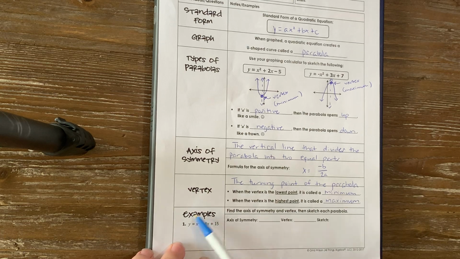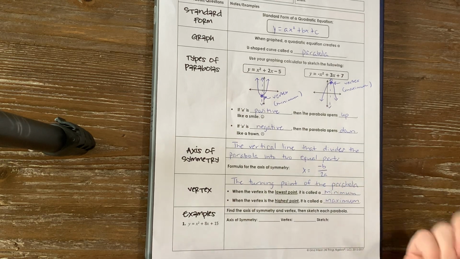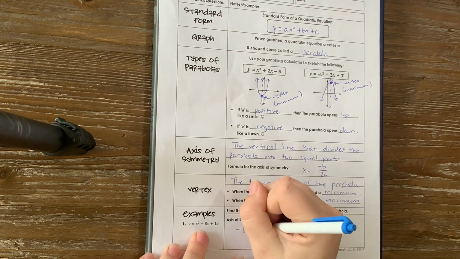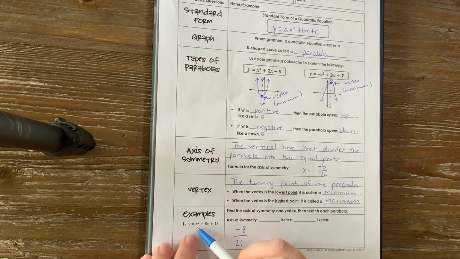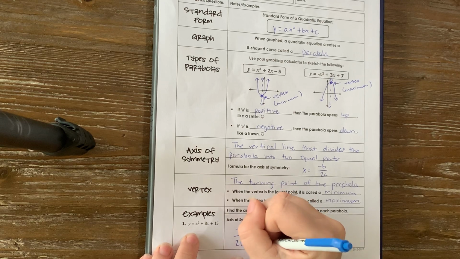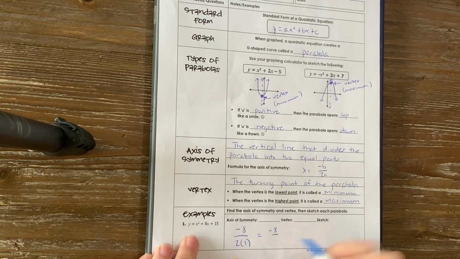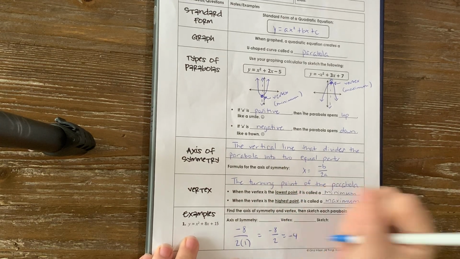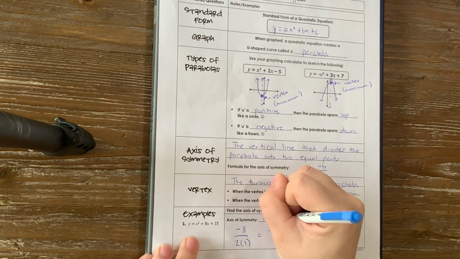Okay, so on number 1 right here, using this example, first they want us to find the axis of symmetry. So we do negative, and then our b is 8, and it's divided by 2 times our a. If there's not a number in front right here, it's 1. So it's negative 8 divided by 2 times 1, which is 2. Negative 8 divided by 2 is negative 4. So our axis of symmetry is x equals negative 4.